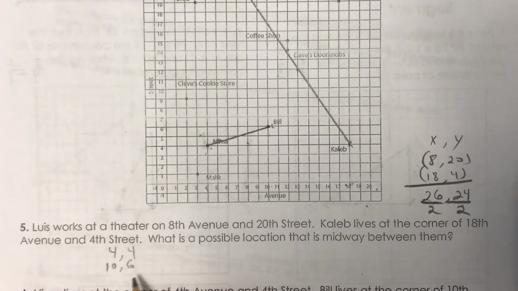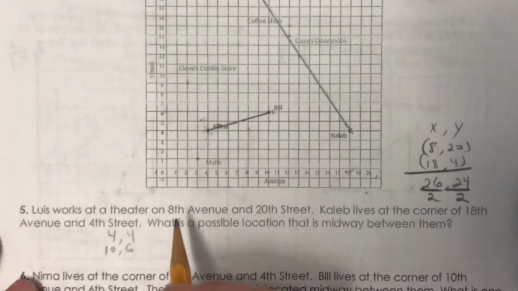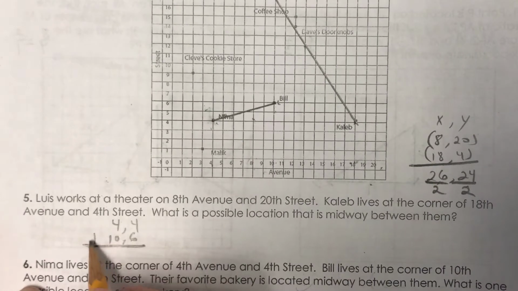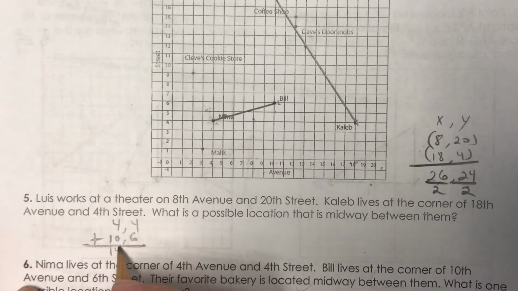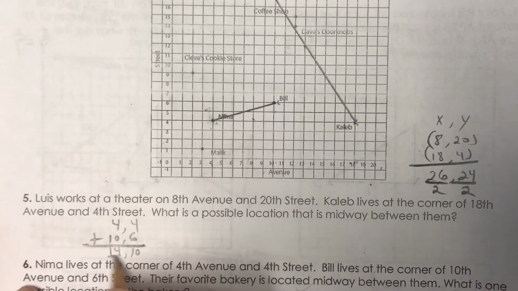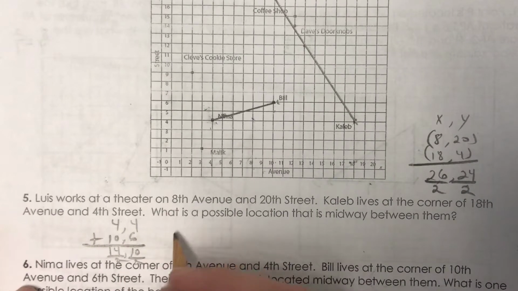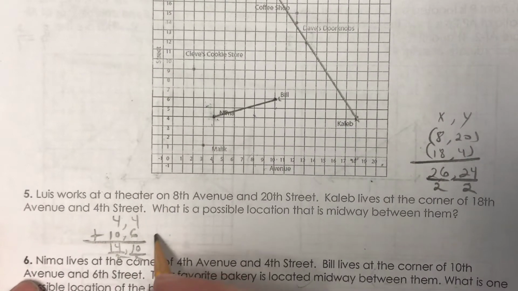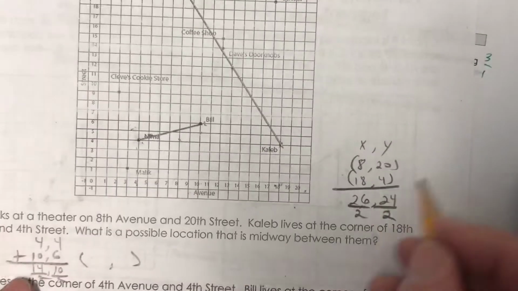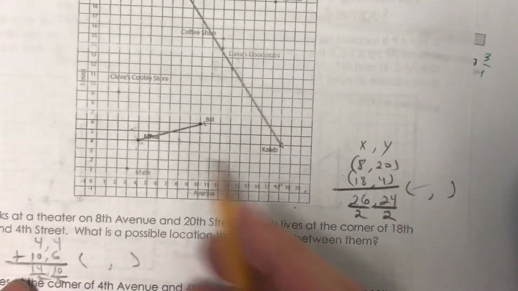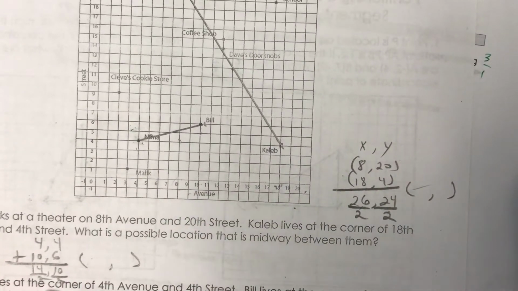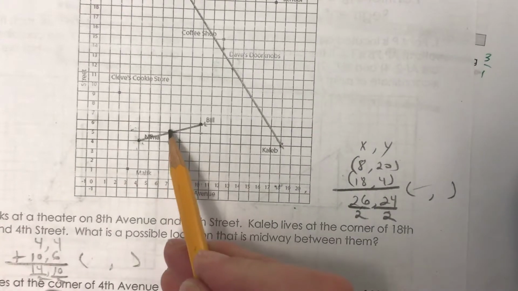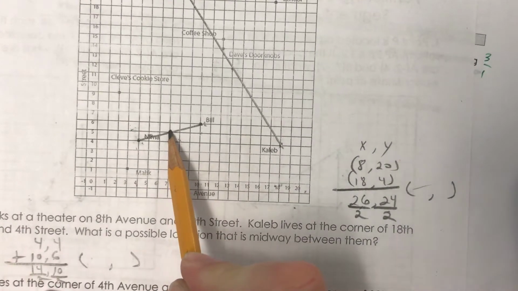Okay, so what we're going to do to get the midpoint, you add them up and divide by 2. So we're just going to add them up. 14, 10. Divide both by 2. 14 divided by 2. That's it. So that's going to be halfway between them. Should be right in there.